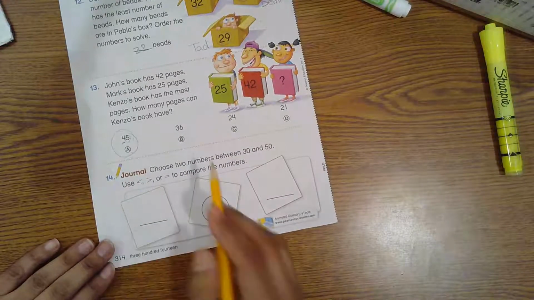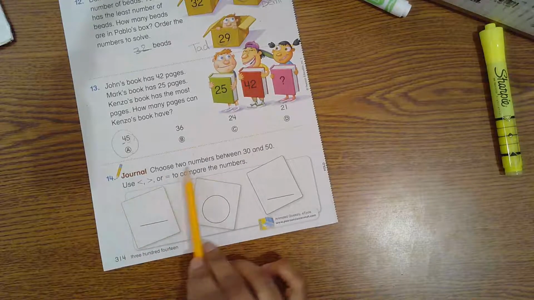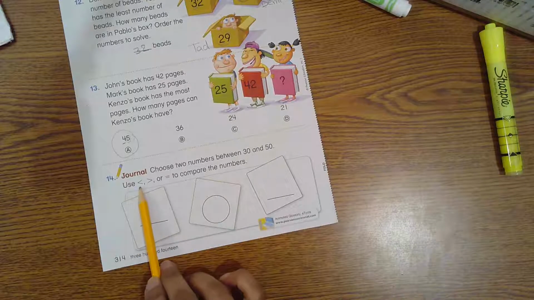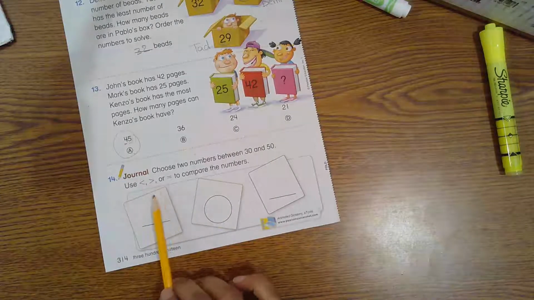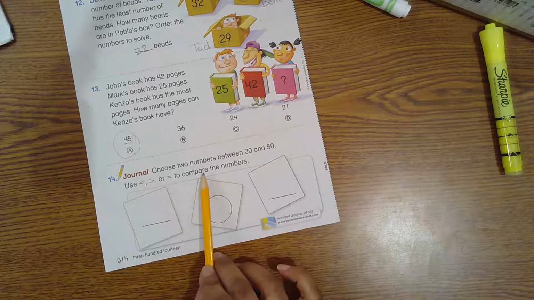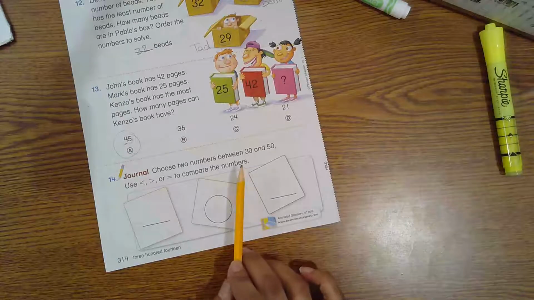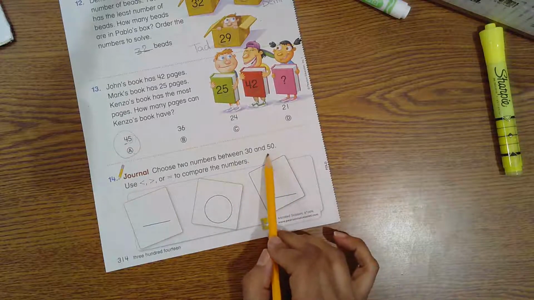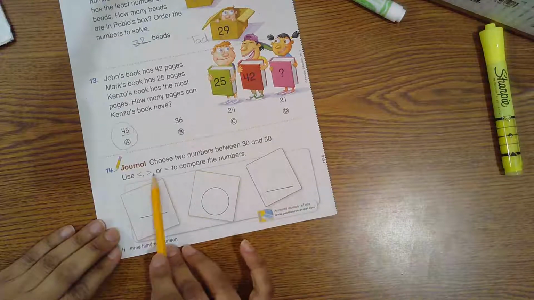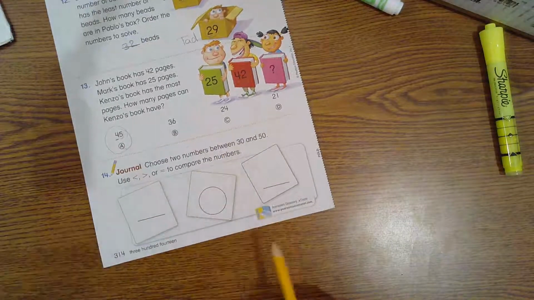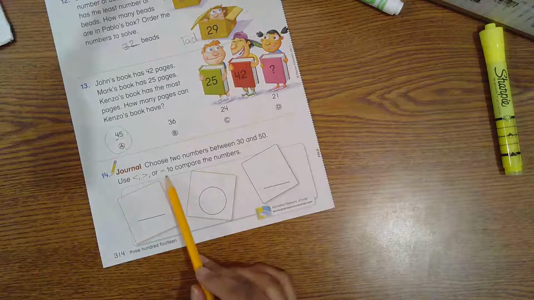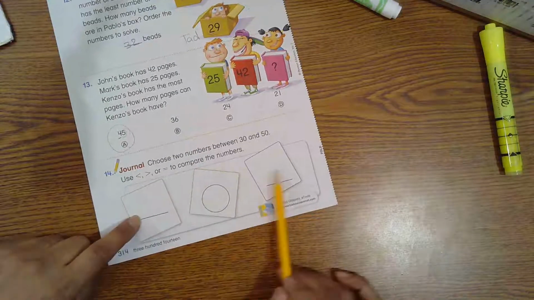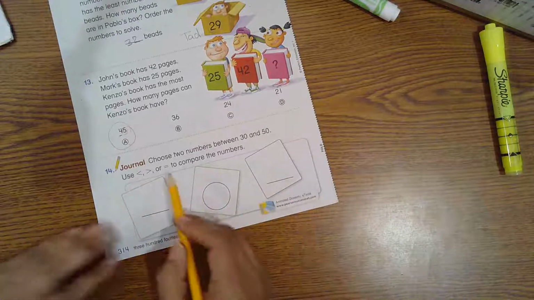All right, number 14: choose two numbers between 30 and 50. Use these symbols, greater than, less than, or equal to, to compare the numbers. So that's your choice. You're choosing any numbers between 30 and 50. And then use these symbols. So you can say 40 equals 40. So both choices are 40, so you use this symbol.